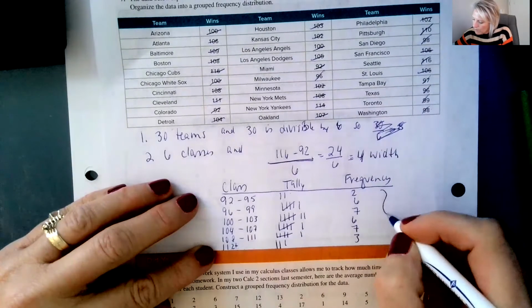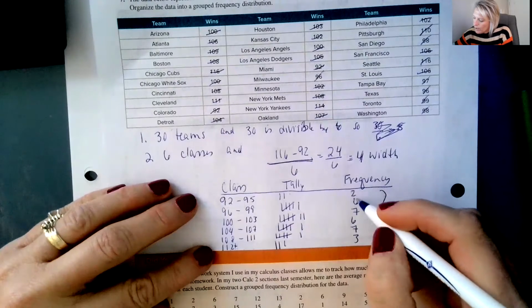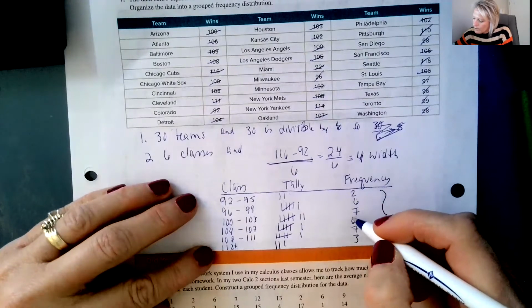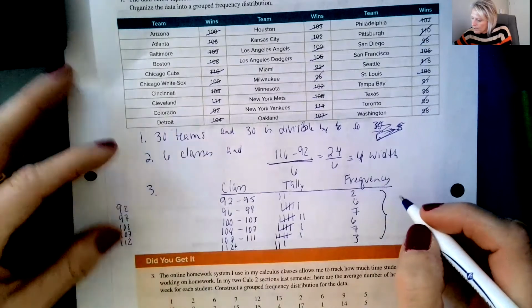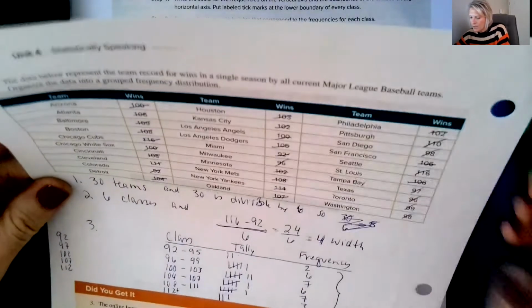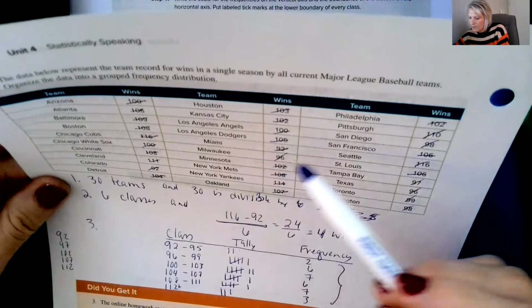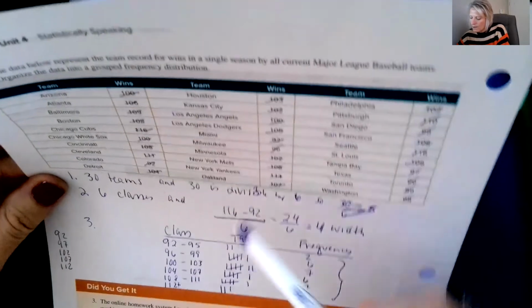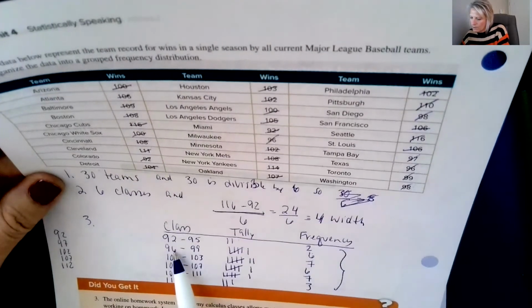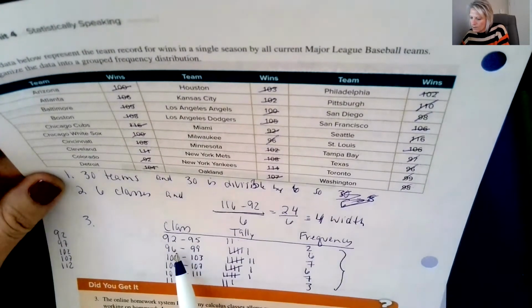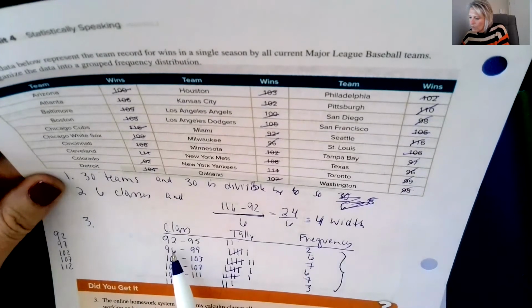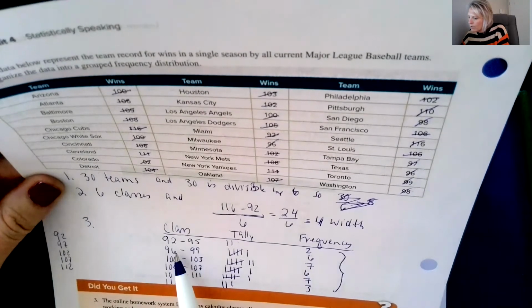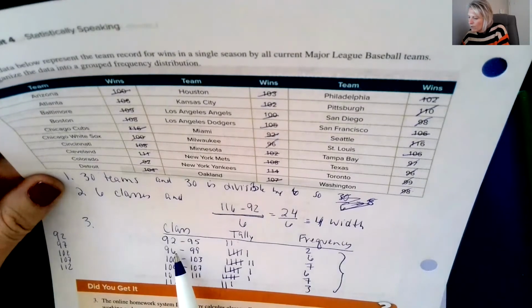So let's count them up. So we have 8 and 7 is 15, and 6 is 21, and 7 is 28, and I have 31. But I said I had 30 teams, so I must have counted this incorrectly. I'm thinking it was either 6 or 7. So 96, 1, 2, 3, 4, 5, 6.